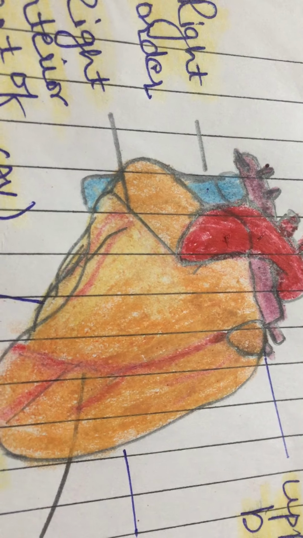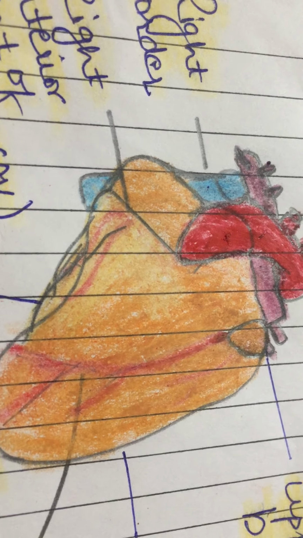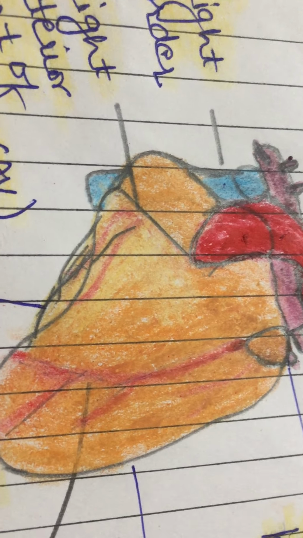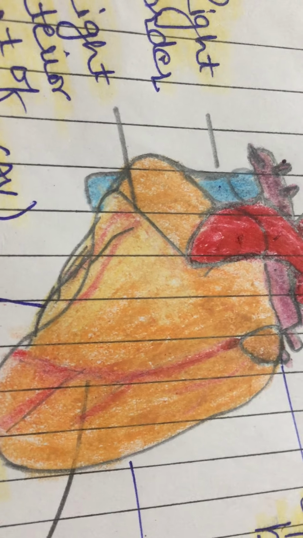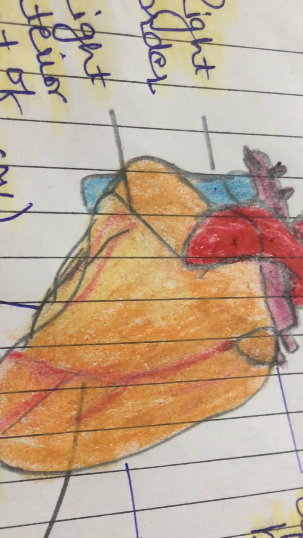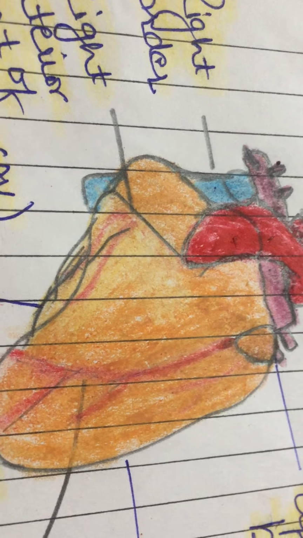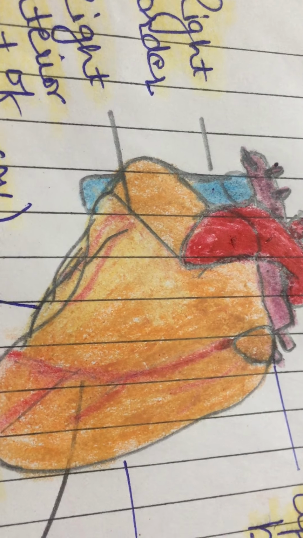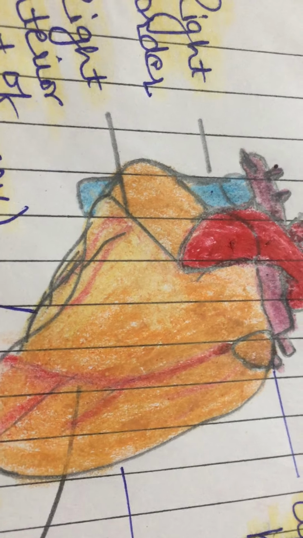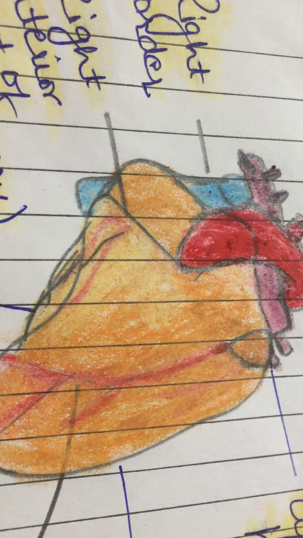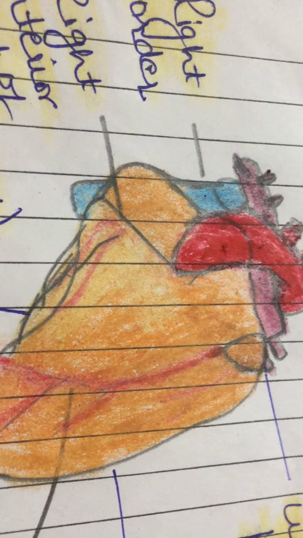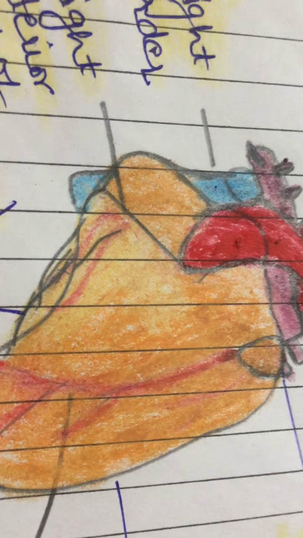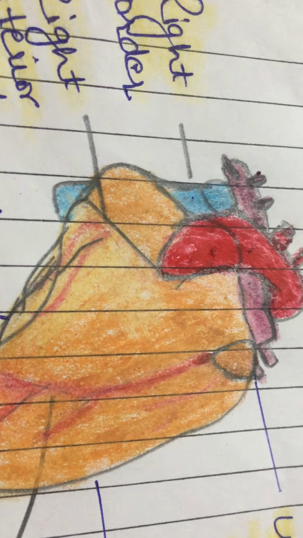The left atrium receives oxygenated blood by the pulmonary veins. From there the blood enters the left ventricle through the left atrioventricular orifice, and then is ejected into the ascending aorta for distribution to the whole body. So in this way the right heart deals with deoxygenated blood, and the left heart deals with oxygenated blood. So the left one is for systemic circulation, the right one is for pulmonary circulation.